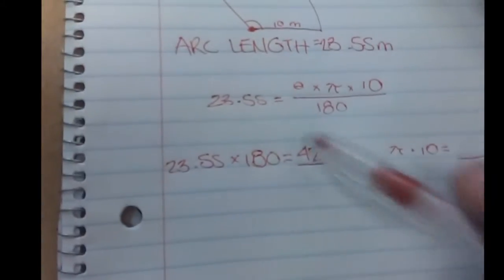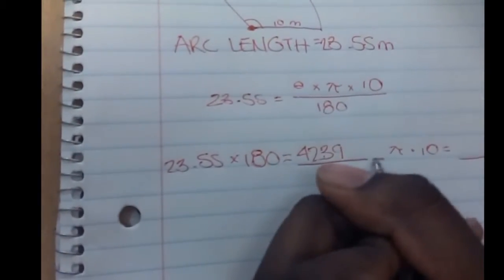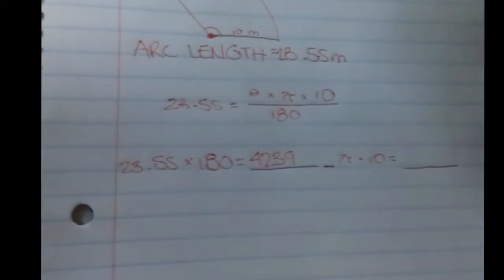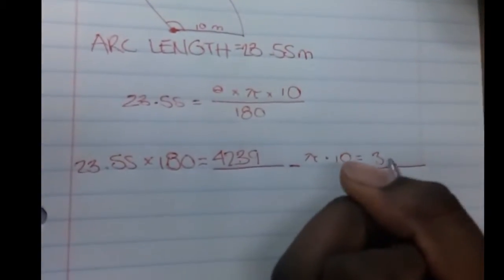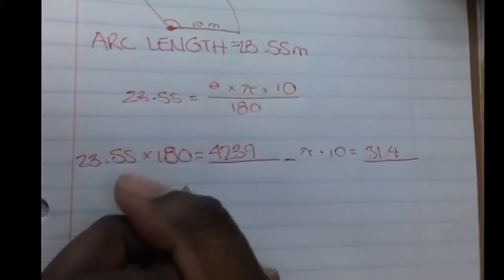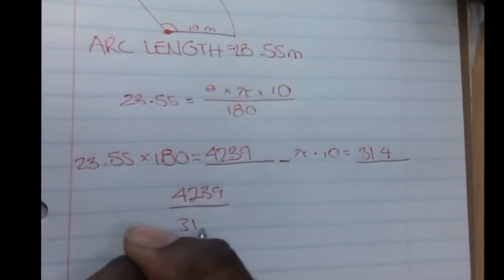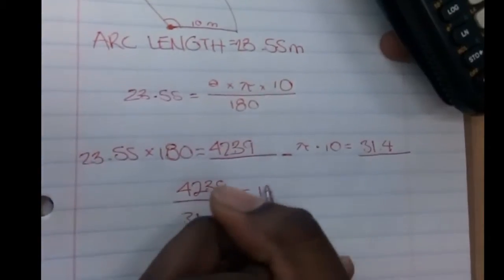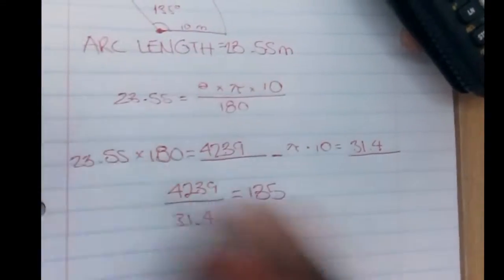4,239. And then when we move on to the top part, the theta is there over here, but I just didn't write it because I don't want to cause you guys stress. So we do 3.14 or pi times 10, and we get 31.4. 4,239 over 31.4, and that is our central angle, 135.